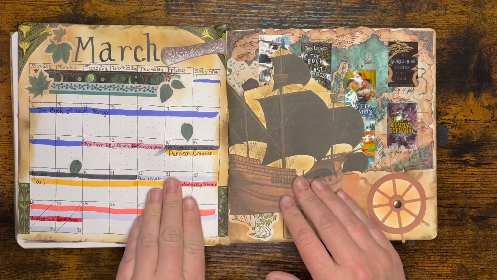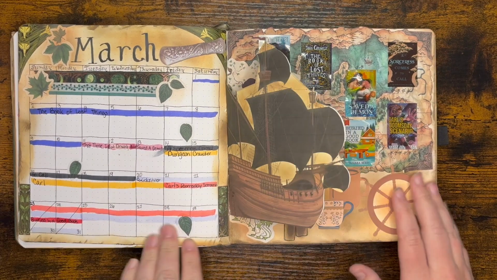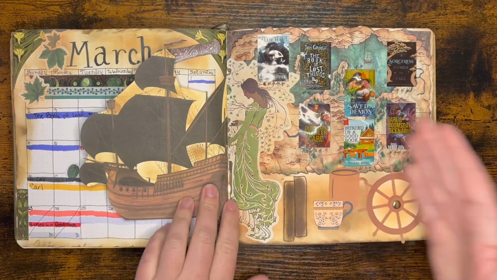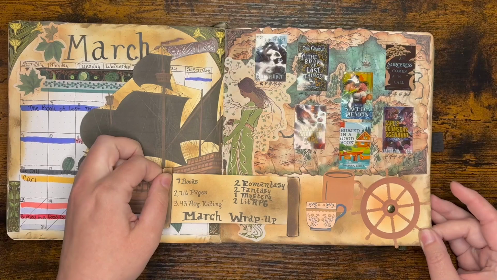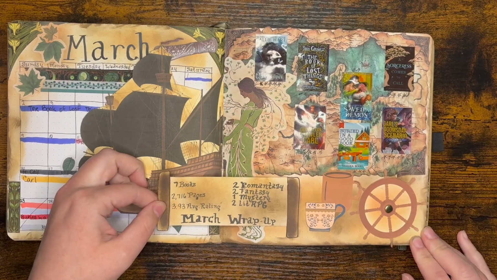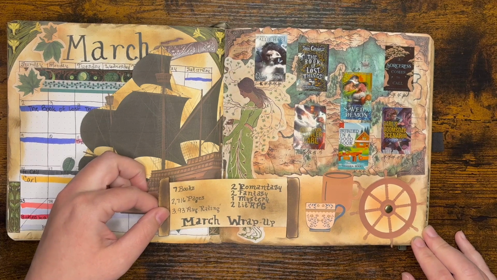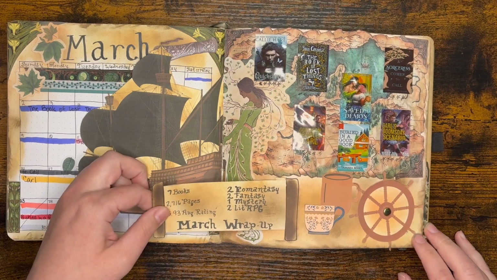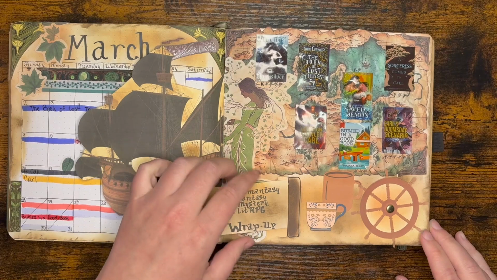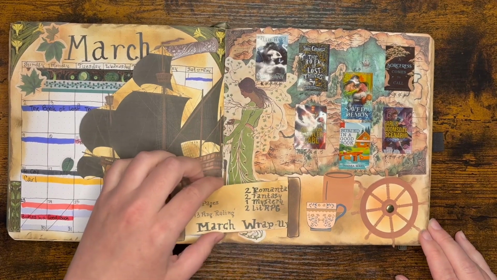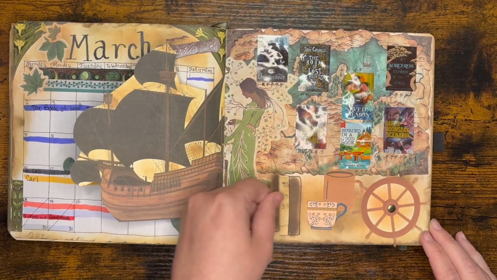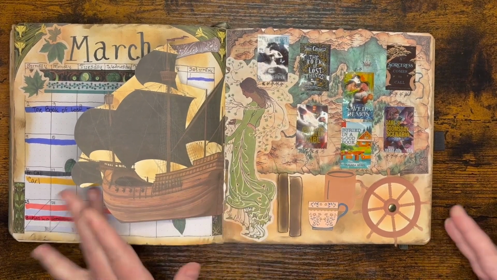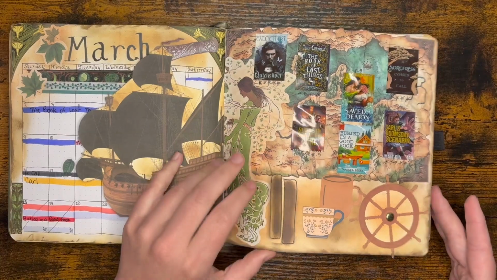So here is my March calendar and my March spread. I've got my stats here. I read 7 books, 2,716 pages, 3.93 was my average rating. If you watched my wrap-up video, you should already know those stats, but there they are in my little interactive spread.